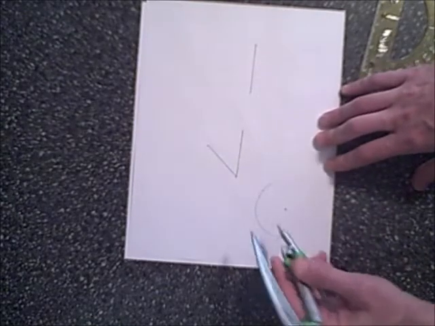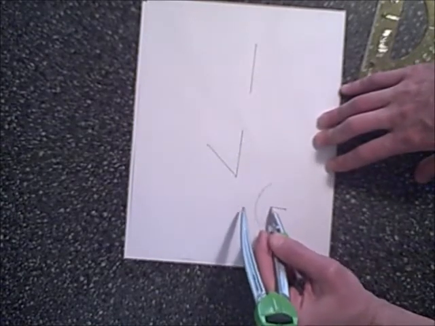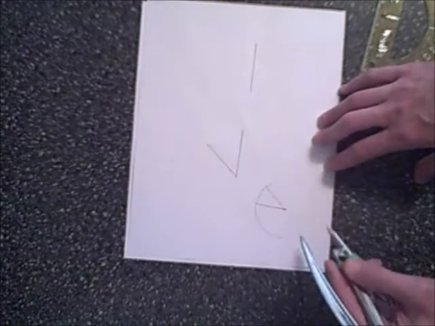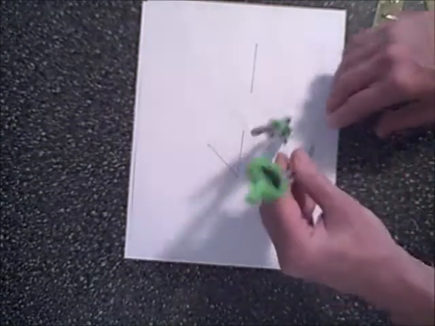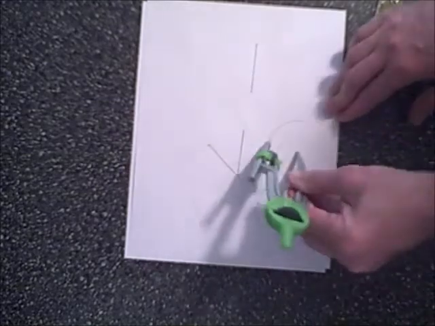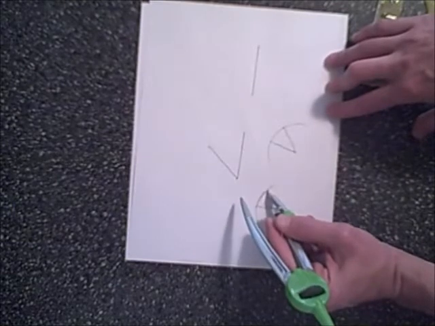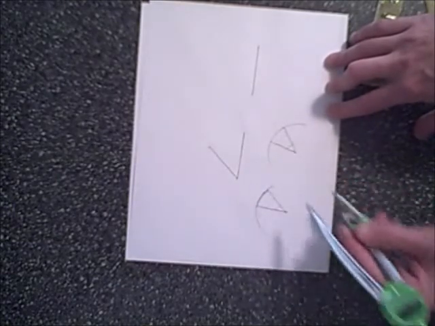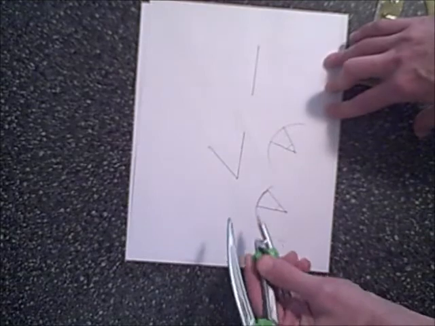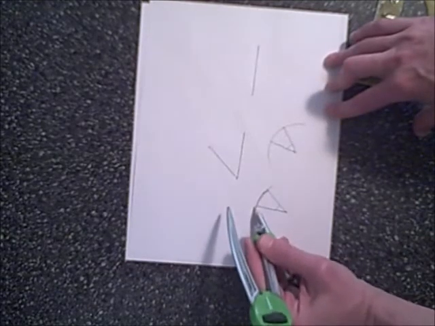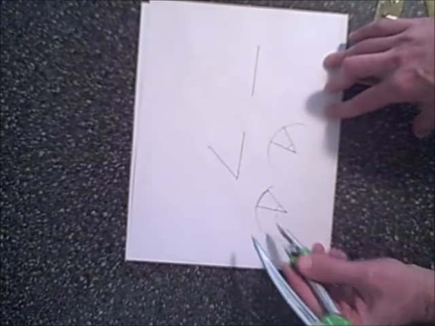If this is the center right here, and say we have an arc, and let's say we have an identical arc right here. Let's assume these arcs are the same. Therefore, these angles are the same. If we can construct two congruent arcs with the same radii, then basically we've constructed two congruent angles.